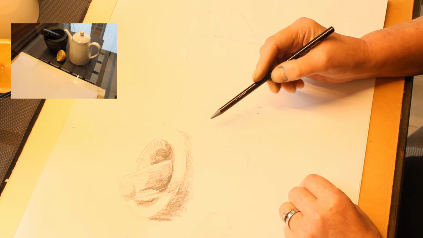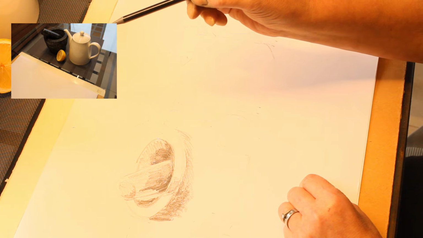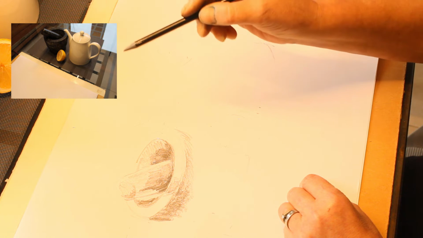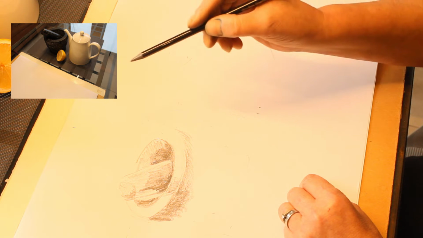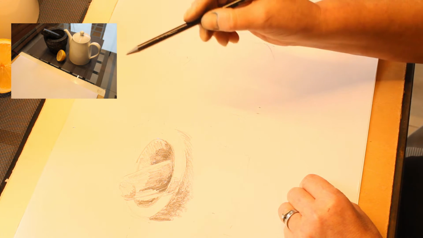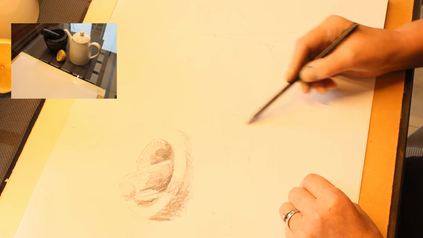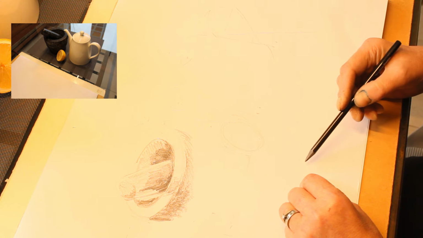Okay, so I'm looking at this lemon, and I'm just shutting one eye and drawing the ellipse in space where the lemon is. Now that kind of gives me a rhythm for that ellipse, so I'm going to try and just do that where the lemon is on the paper.